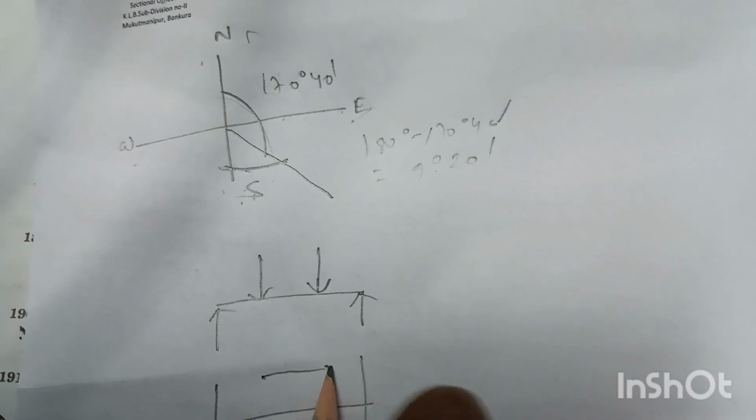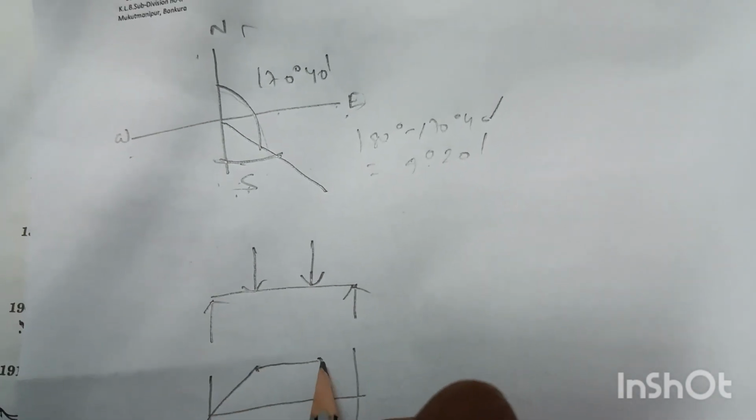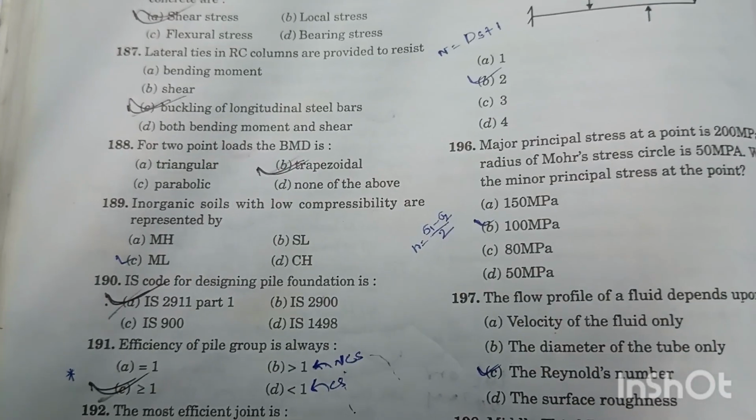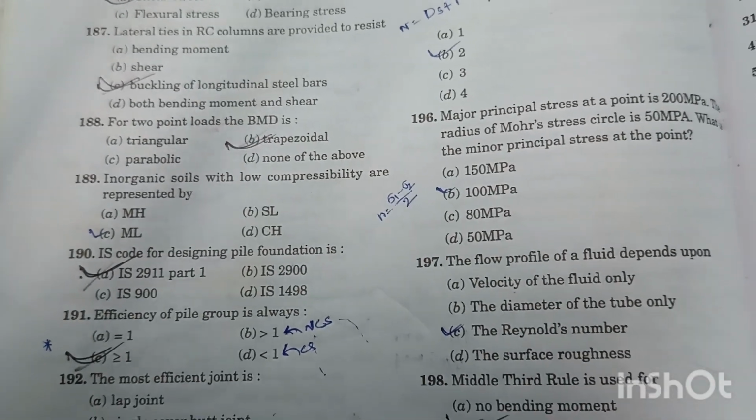Apply the point here. The shape will be like a trapezium. Question number 189. Inorganic soil with low compressibility are represented by. So it will be determined by the plasticity chart.